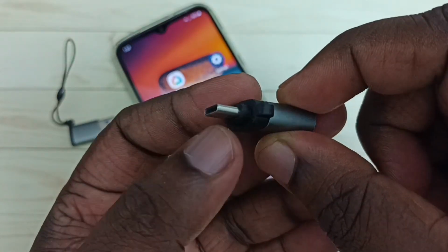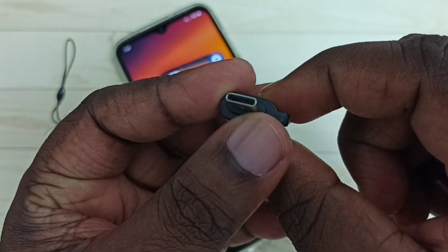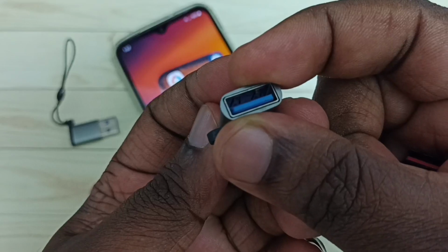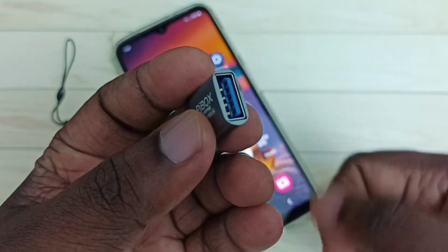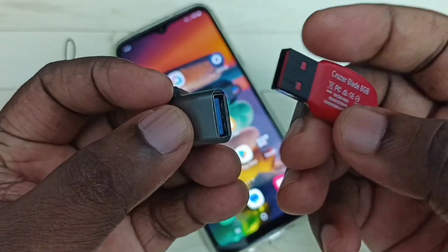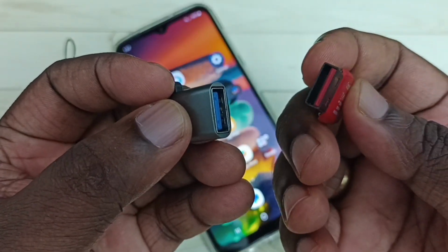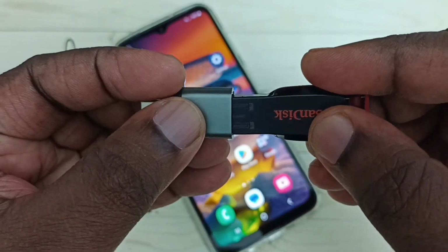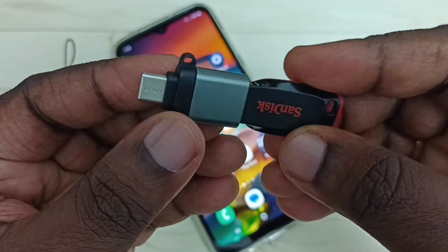First we need an adapter like this. This is a type C to USB adapter. In this adapter we can connect a USB pen drive. So let me connect this USB pen drive in this adapter. We can connect like this.